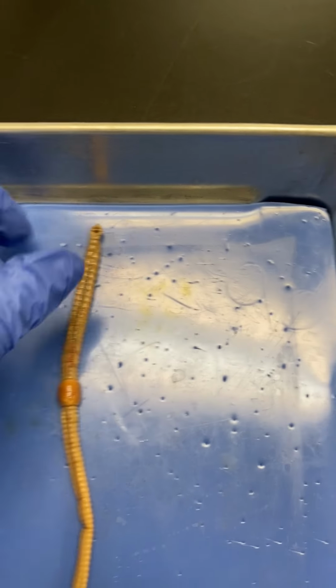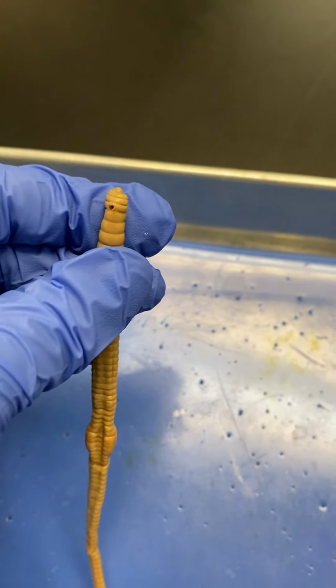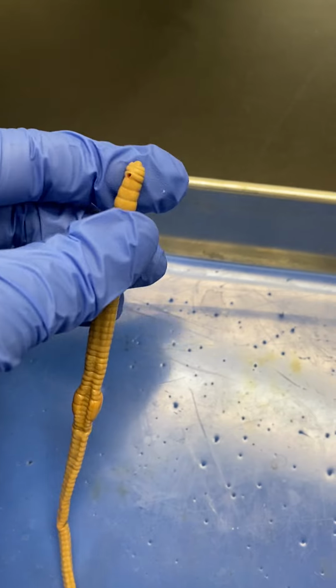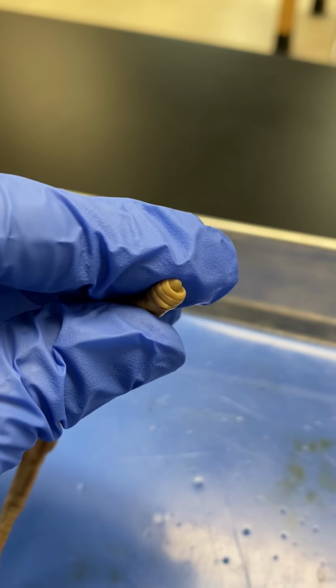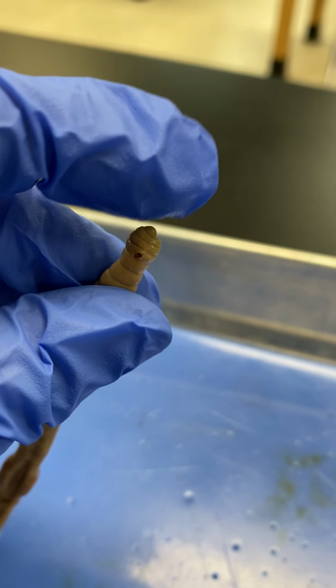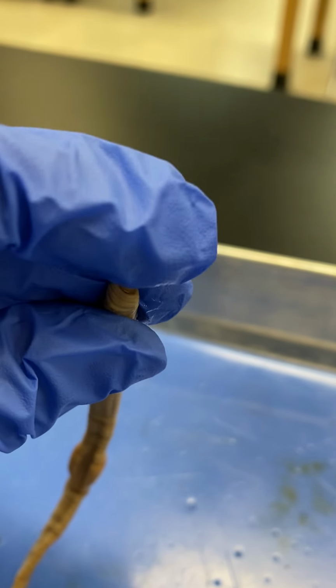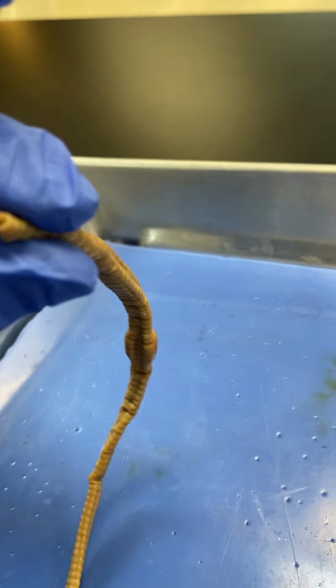On the anterior end, that hole right there is not the mouth. They use that for pinning. They probably put a rod through it to make it more straight. So that is not the mouth. But you can see that first segment, how it looks like a little lip-like structure. That is the prostomium. It covers the mouth, and the mouth is underneath that prostomium.